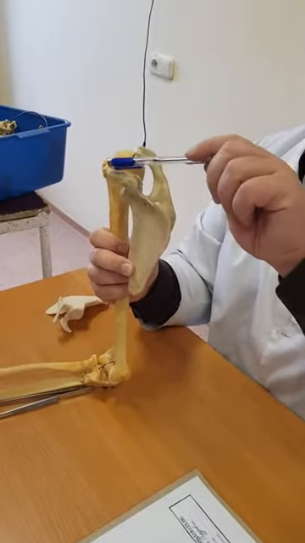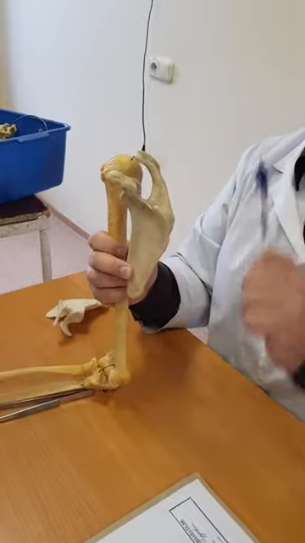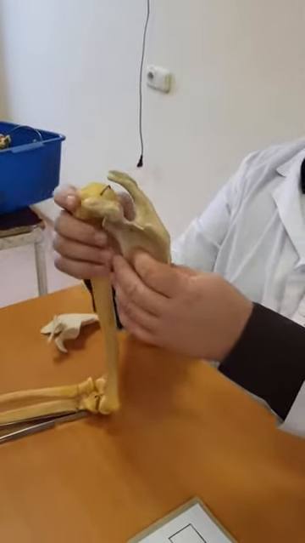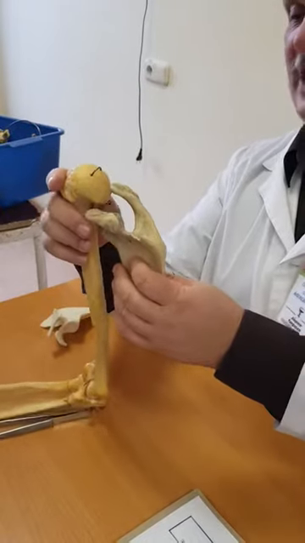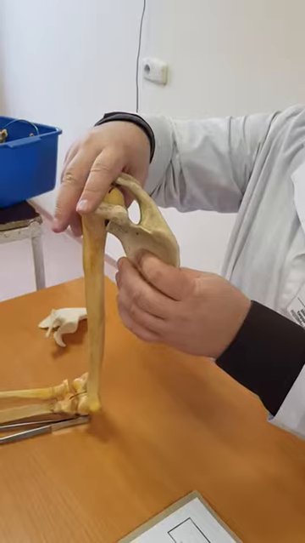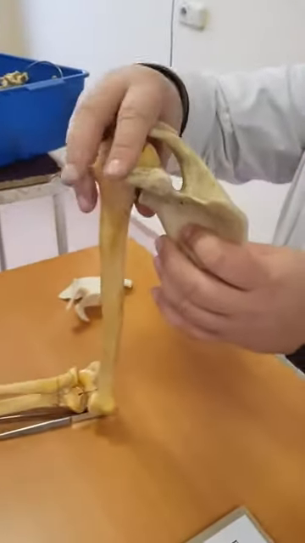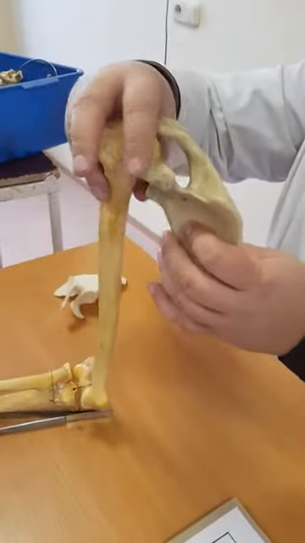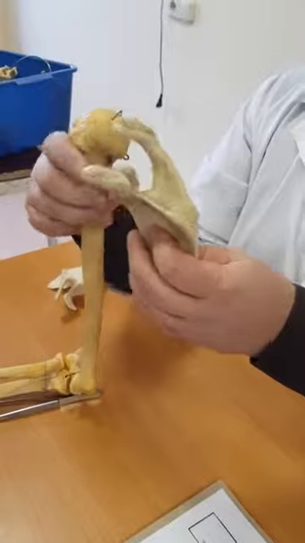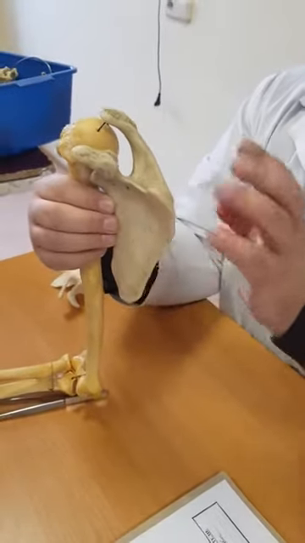This ligament is between coracoid process and acromion, that is ligamentum coracoacromiale. This ligament protects against dislocation of the humerus upward. It works like a roof of the shoulder joint. It is not in the shoulder joint, but it protects the shoulder joint from dislocation. Clear? That is ligamentum coracoacromiale. That is an additional ligament of the shoulder joint.